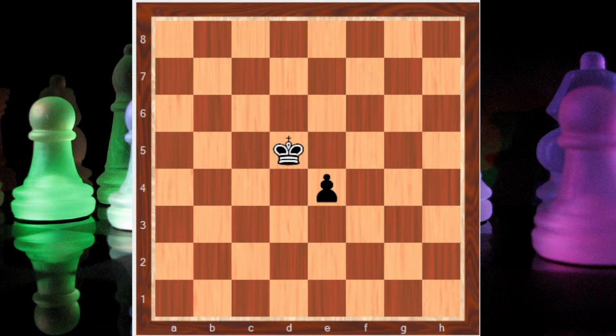Here's rook. Your king can escape on d4, d5.